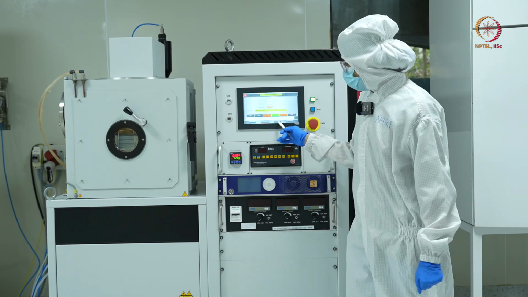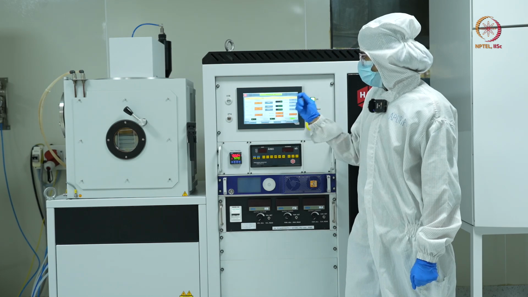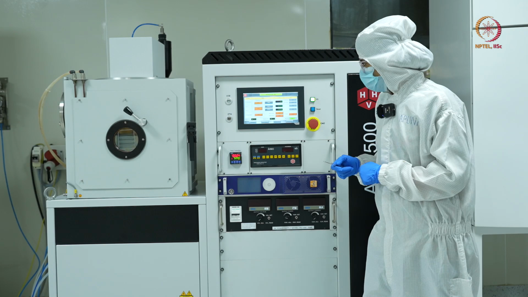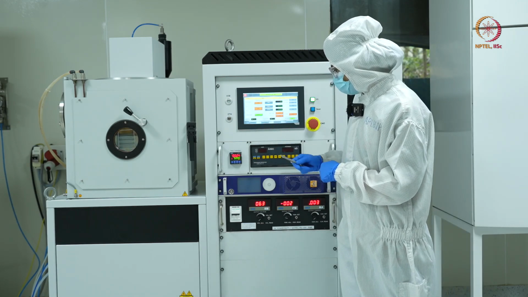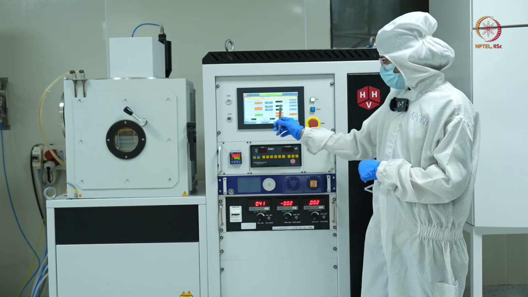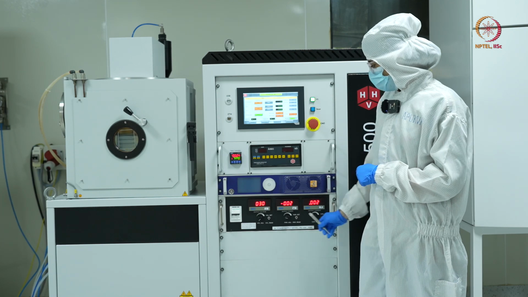Now I'll go to the source control. Today's deposition will be DC sputtering, so I'll enable my DC supply. Once the DC supply is switched on, all the displays will be highlighted here.